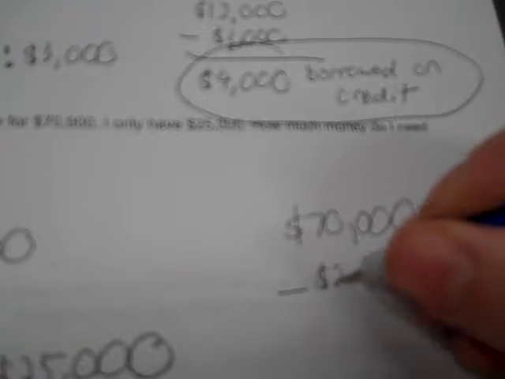To borrow something means, so I'm going to put, when you borrow, you give it back. You'll be giving it back, but it'll be at a different time.